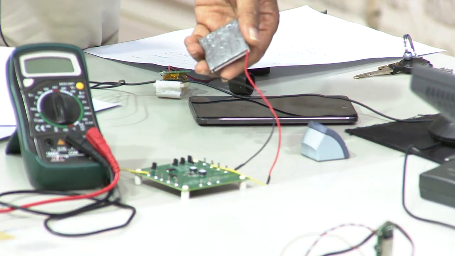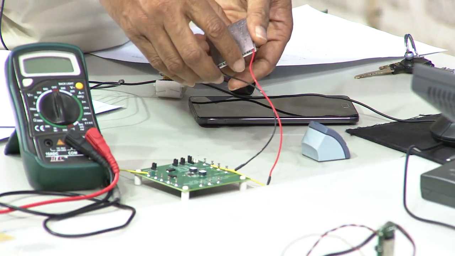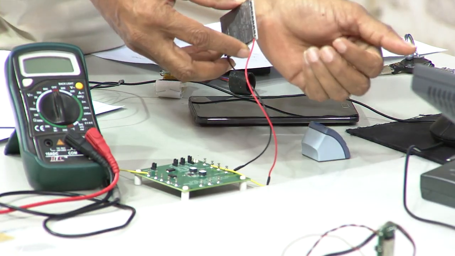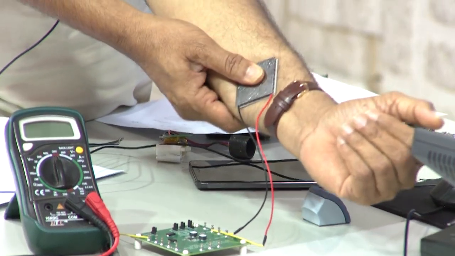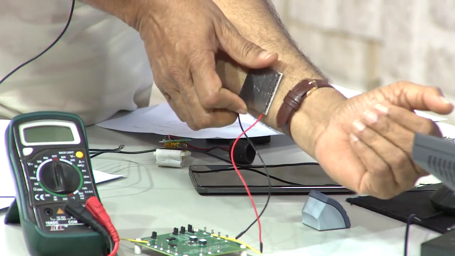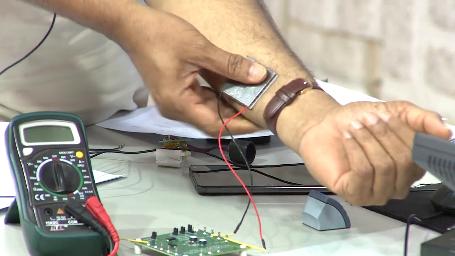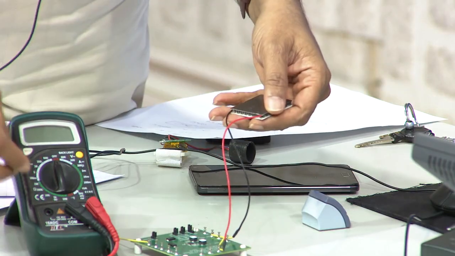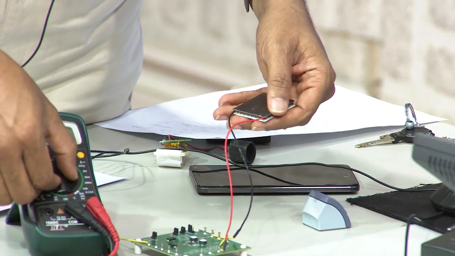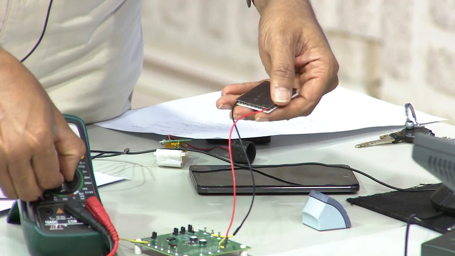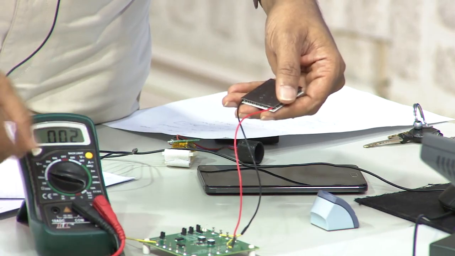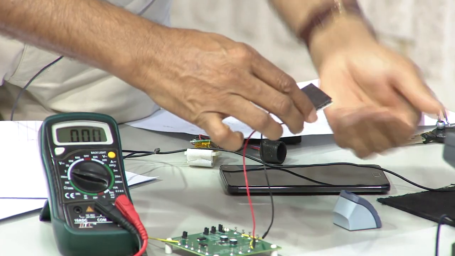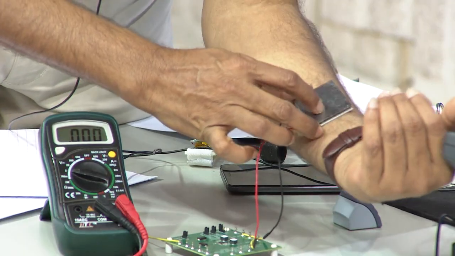Just follow my instruction, I will connect the hot side here to my body, okay, and I will make a measurement. So, let me put back the meter.